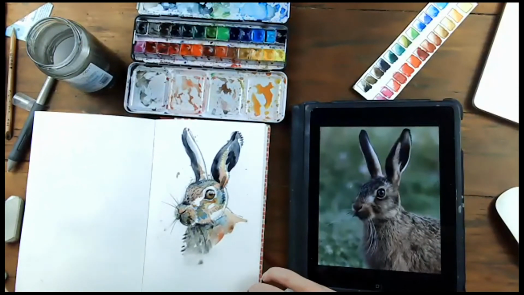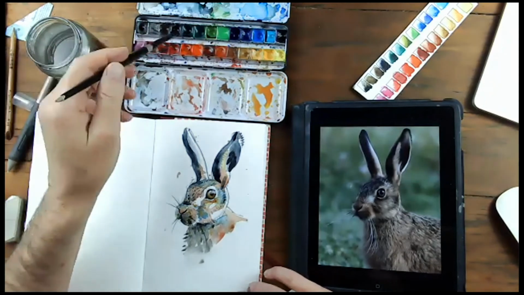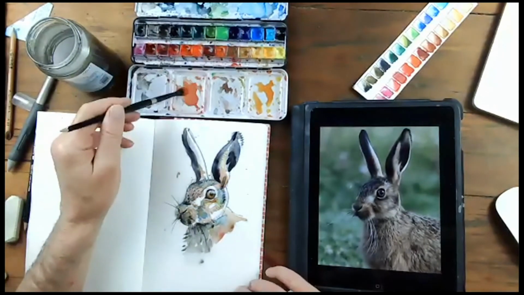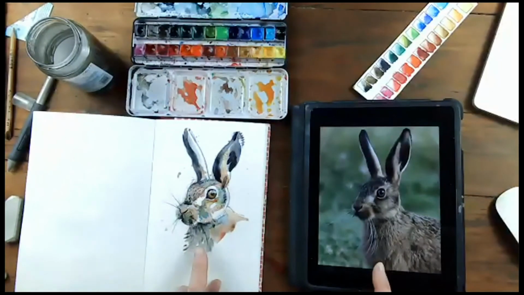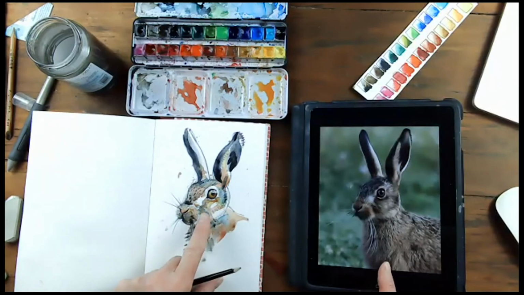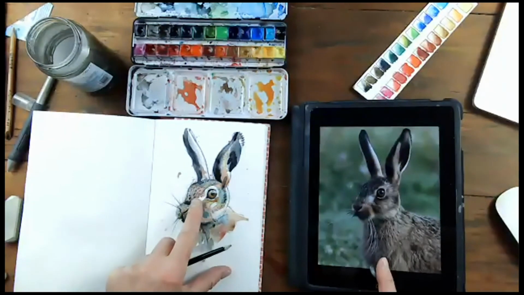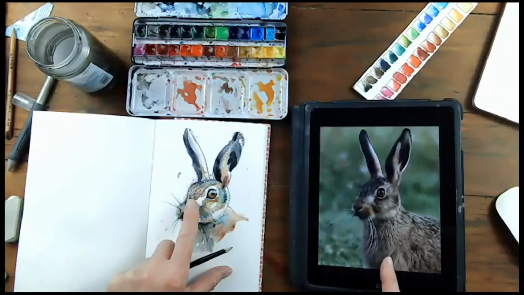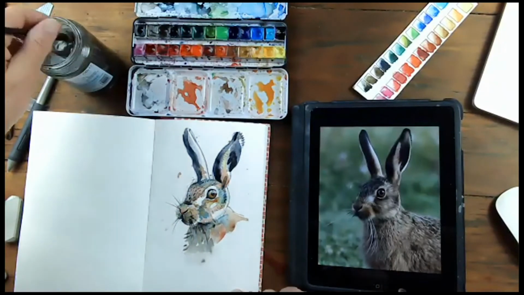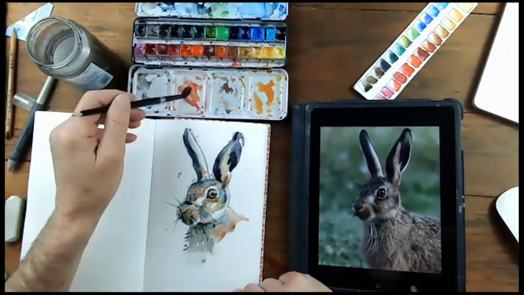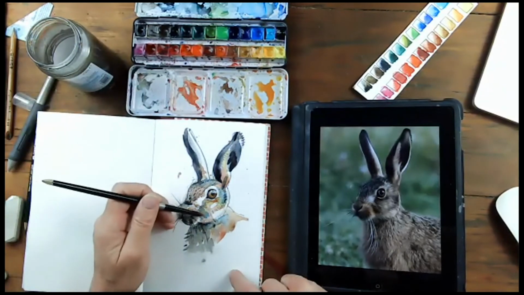Let's see. If I were to darken any other areas down, I'm looking from one to the other. Probably a little bit pale here. Snout is probably a bit pale, but there's some nice paint effects in there, so I don't want to damage that too much. If I were to do anything, I'd maybe just add a bit more here.